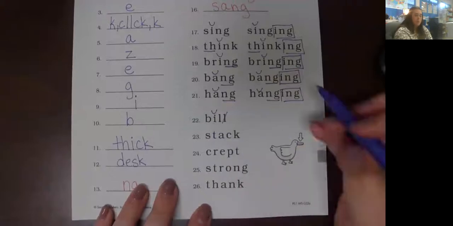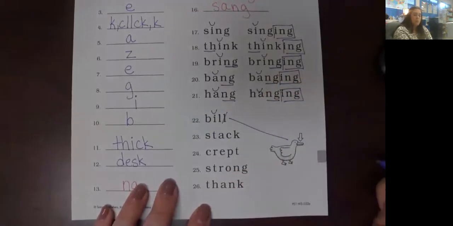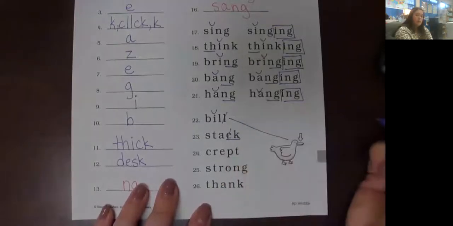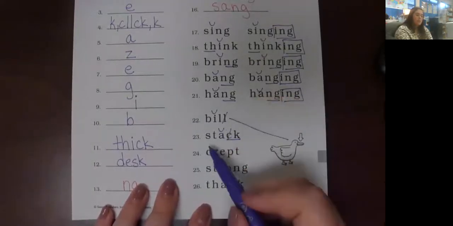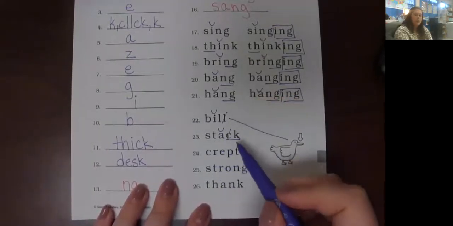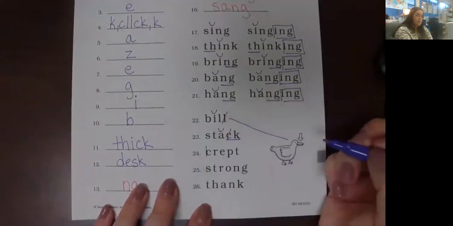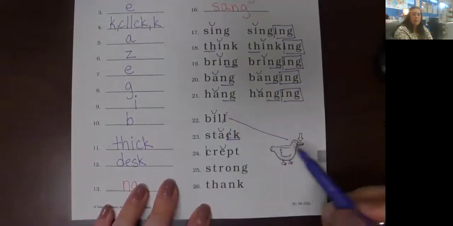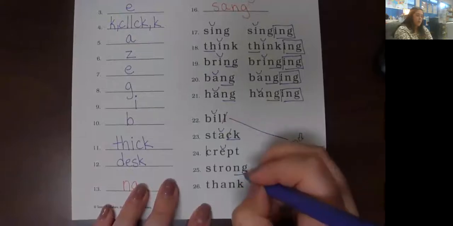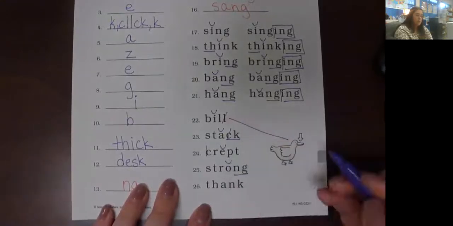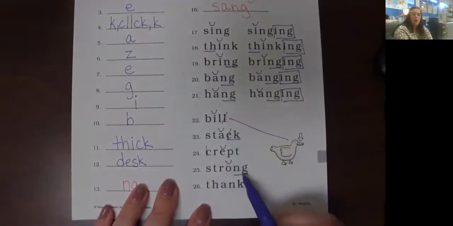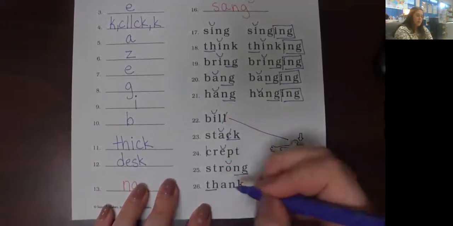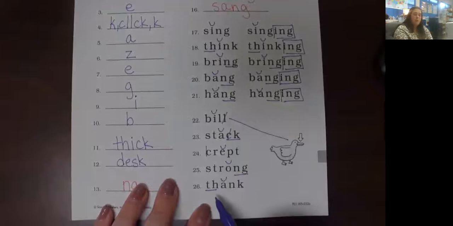Okay, down here at the bottom, my I gets a breve, and we have twin consonants. Bill, bill. There's our picture. It's pointing to the bill on the duck. The next one, we have digraph ck, cross out the C, A gets a breve. Stack, stack. Next one, C gets a K back, E gets a breve. Crept, crept. And the next one, we have digraph ng, O gets a breve. Strong, strong.